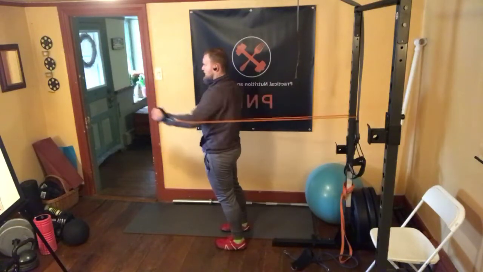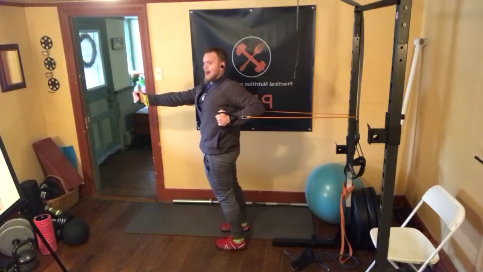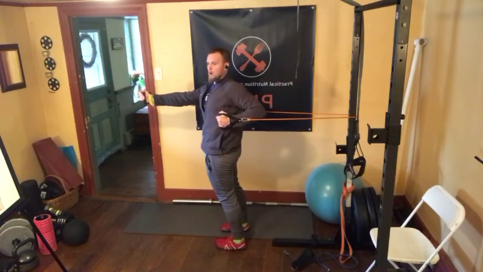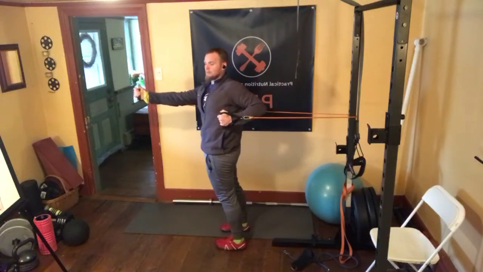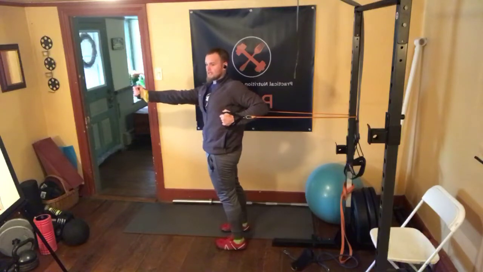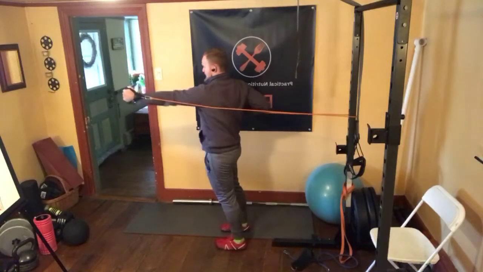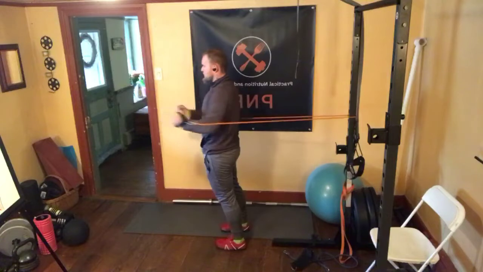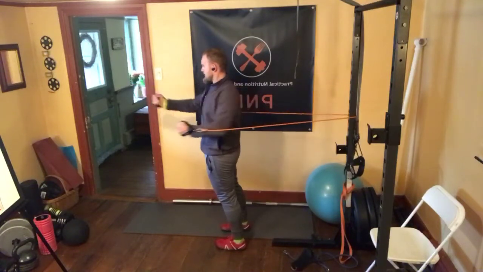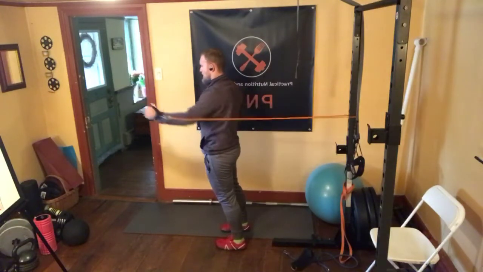And just work in that twist. And I like to actively think about pulling this arm back because that's going to help me get this twist here as I reach my other arm forward. Get a nice twist through thoracic spine, trying to keep the hips forward.